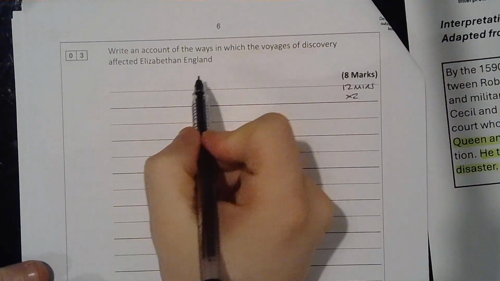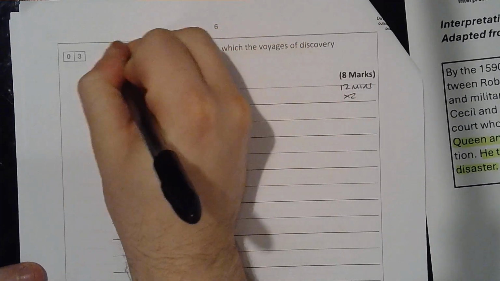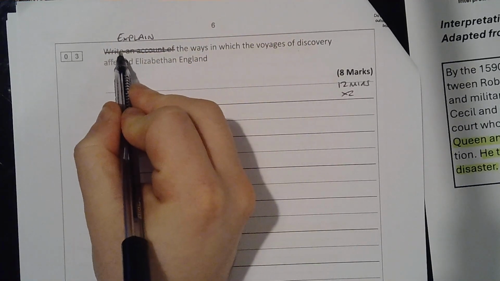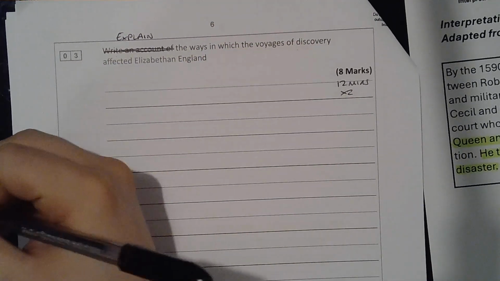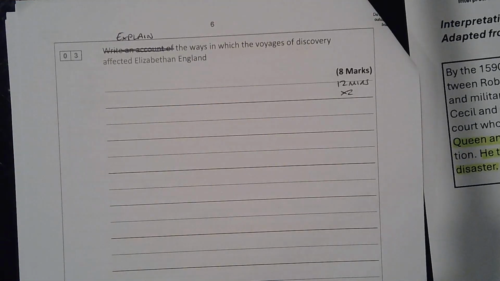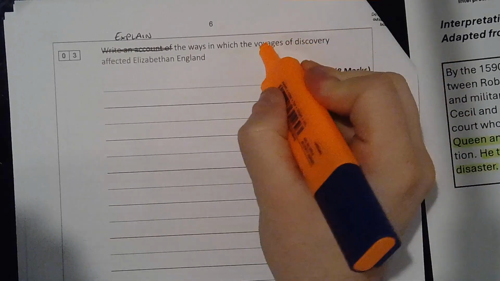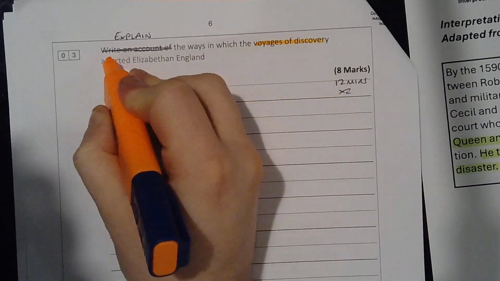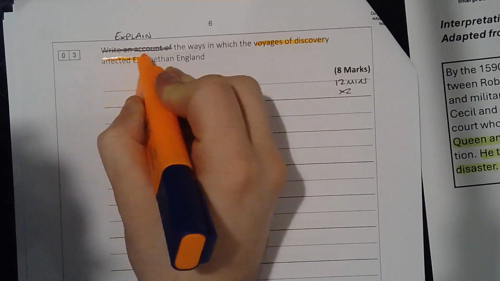So the first thing I would do here is I would cross out write an account and write explain. The reason I'm going to do this is because a lot of people, when they see write an account, they just tell the story of the voyages of discovery, when that's only going to get you 2 marks maximum. What you need to do is you need to split the question in 2. So what part of history is this question asking us about? Well, I can see that Mr. Hughes has taught me about the ways in which the voyages of discovery affected Elizabethan England.